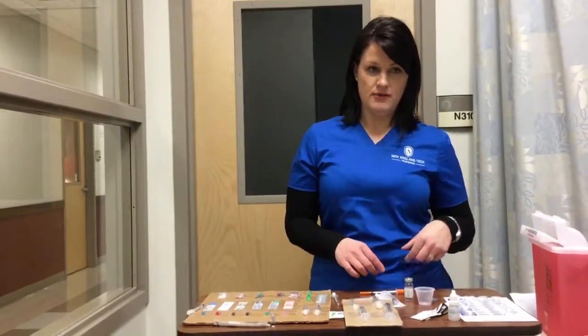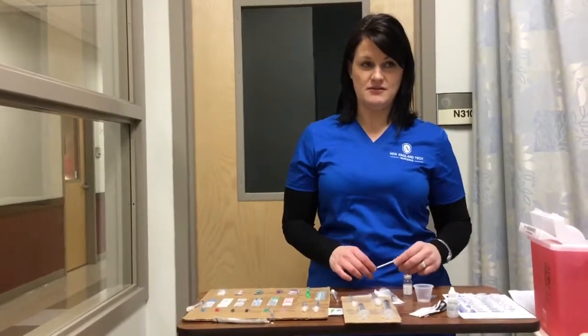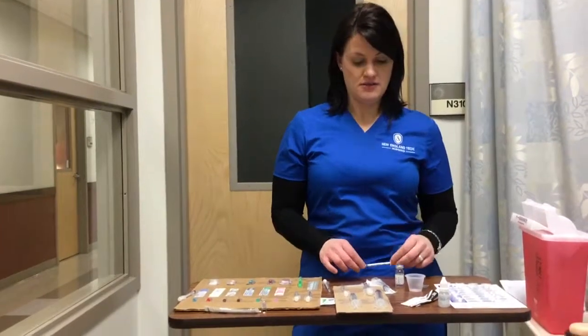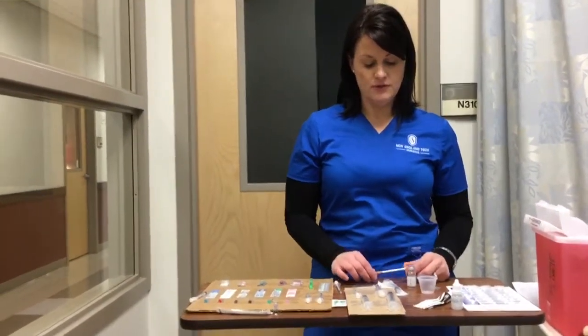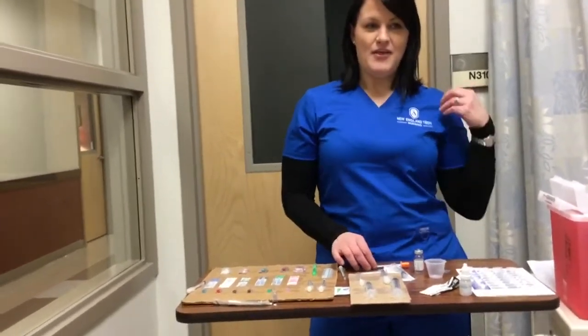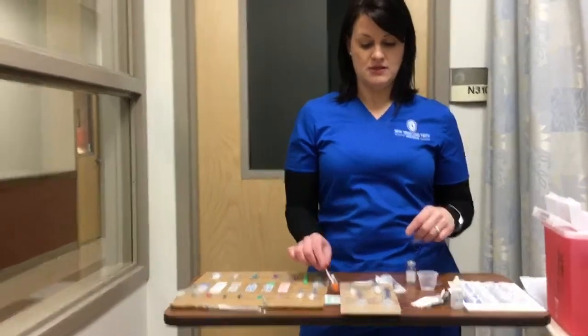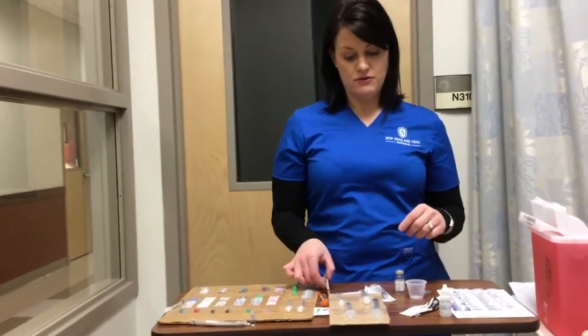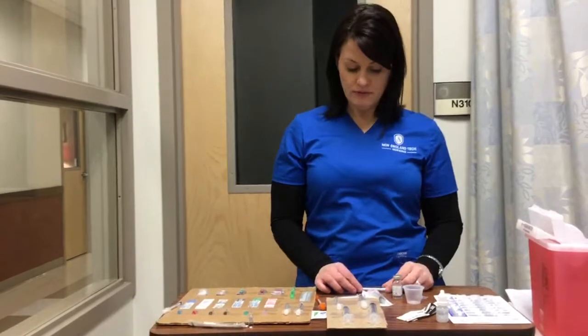You'll want to make sure that you pinch a little bit of the adipose tissue, and then you'll inject the insulin into the adipose tissue into the skin, and then you will want to make sure that you rotate sites when you're providing insulin medication.